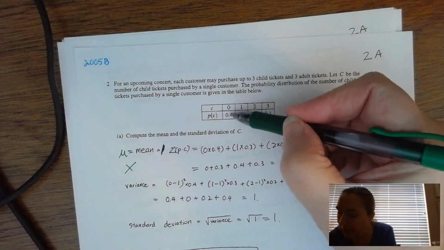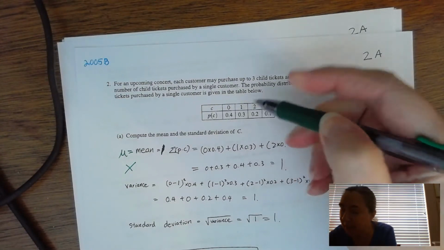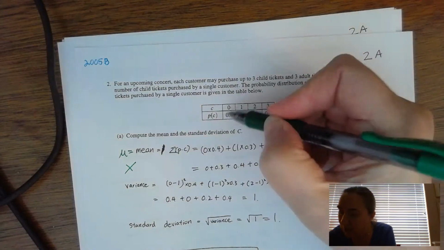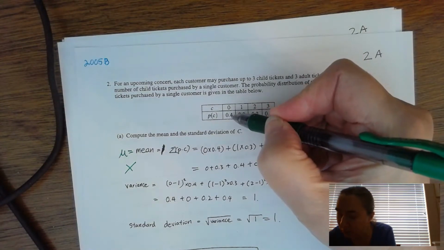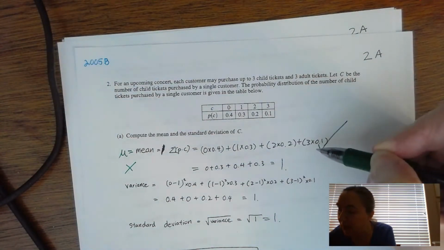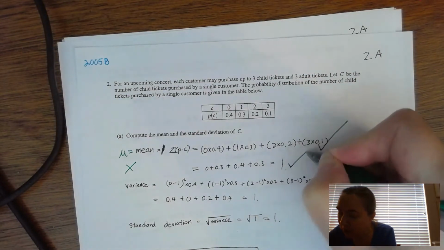But they do have a check mark. Remember, you're going to do x times p plus x times p, sigma means add. So the setup is right there, multiplying each outcome C by its probability, and you can see that listed. Okay, and then the final answer is 1.